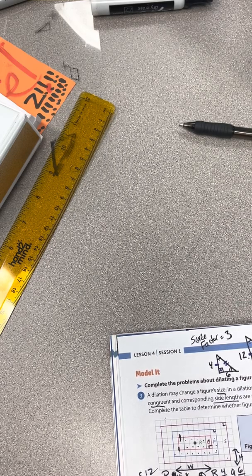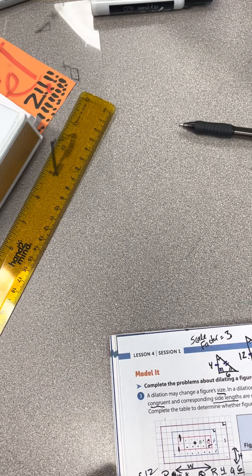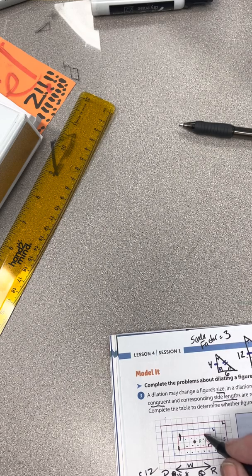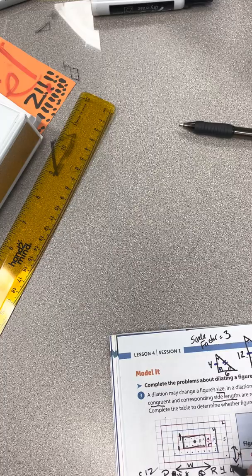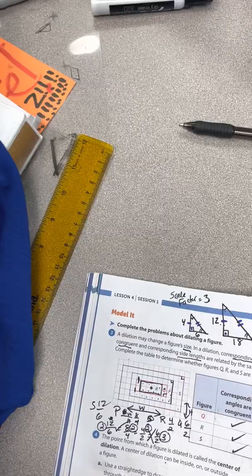I kind of ran out of room. Okay, 12 over 6 equals 2, because 6 goes into 12 2 times, 4 goes into 8 2 times. So yep, those two are proportional. 2 goes into 4 2 times, so yep, those are proportional. But 2 goes into 6, 3. So this one is not proportional. And that's the Q. And you can kind of see where this one is proportional, this one is, and this one is. Another really cool way to tell is with a straight edge.